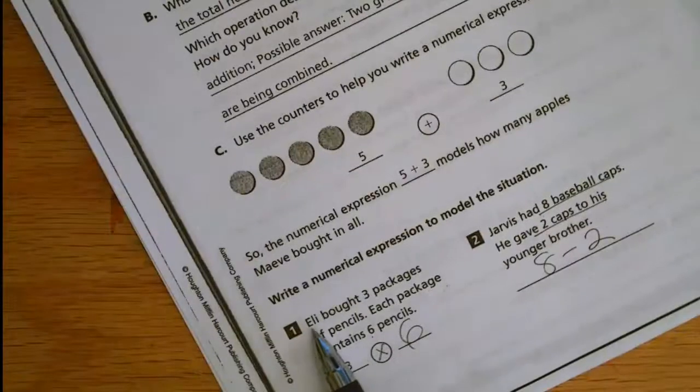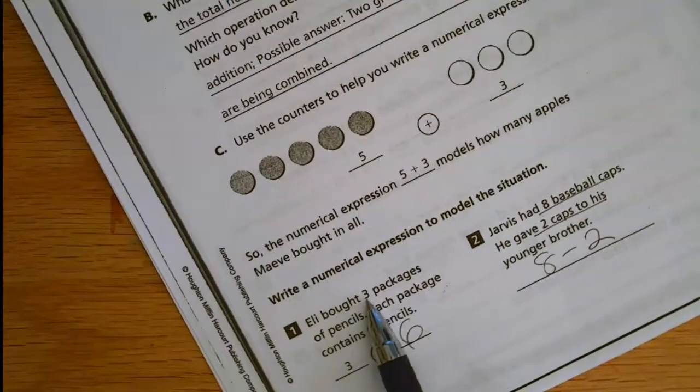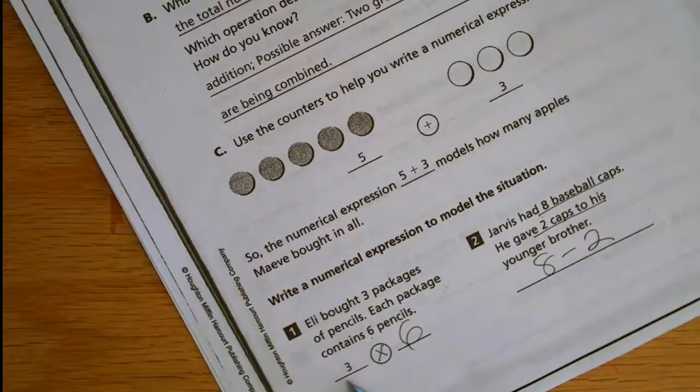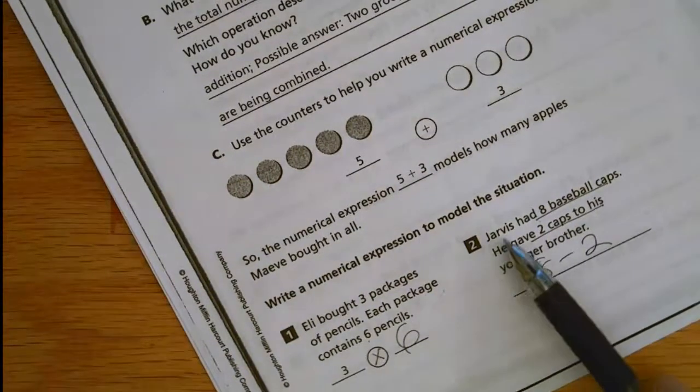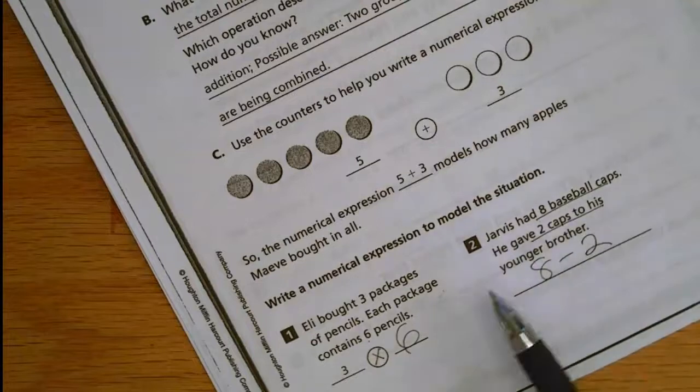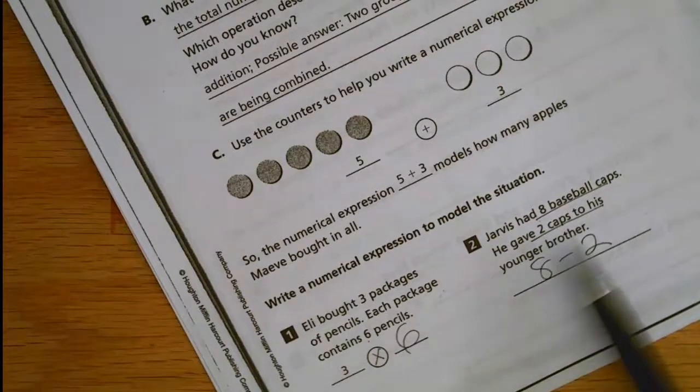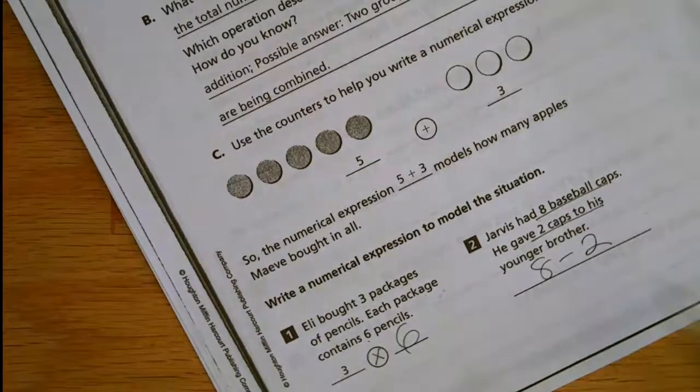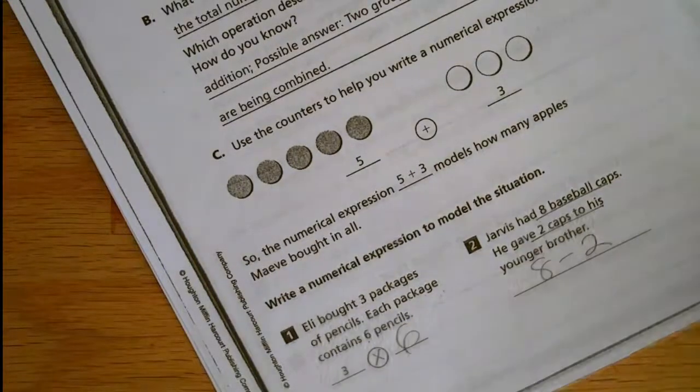So in this situation, we have Eli who bought 3 packages of pencils. Each package contains 6 pencils. All right, so I know that's going to be 3 times 6. It is an equal group problem. Jarvis had 8 baseball caps. He gave 2 caps to his younger brother. I know that's going to be represented by 8 minus 2 because he started with 8 and he gave 2 to his brother.